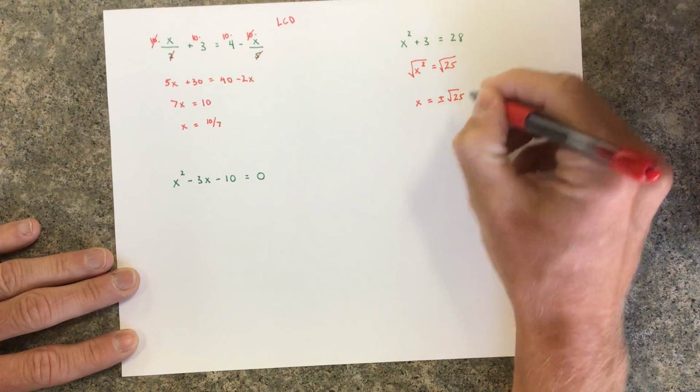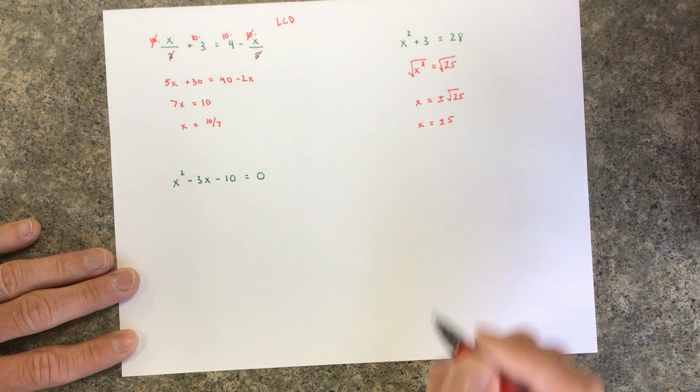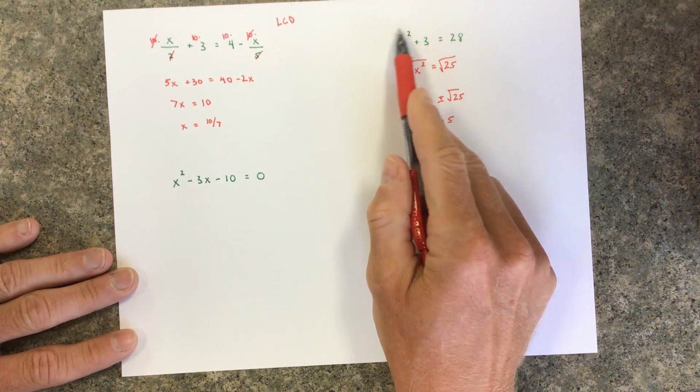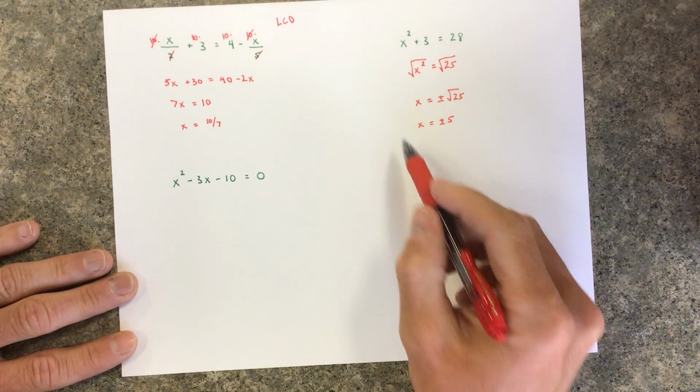And I did pick a perfect square. So the square root of 25 is in fact 5. Remember, the solutions are both 5 and negative 5 because both of those, when you square them, you get 25. 25 plus 3 is 28. Okay, so this is using square roots.